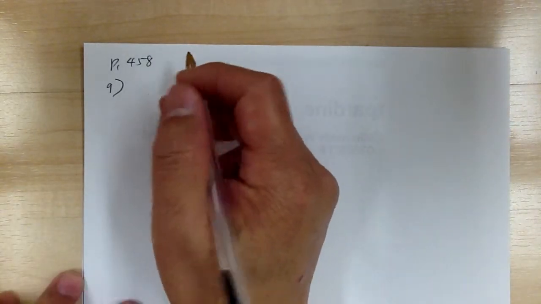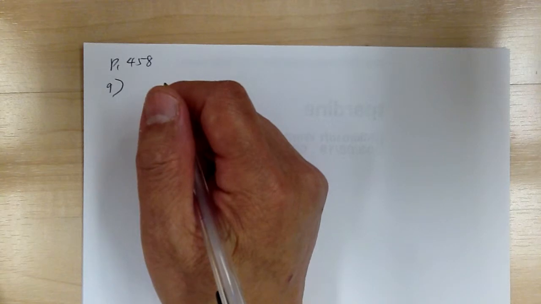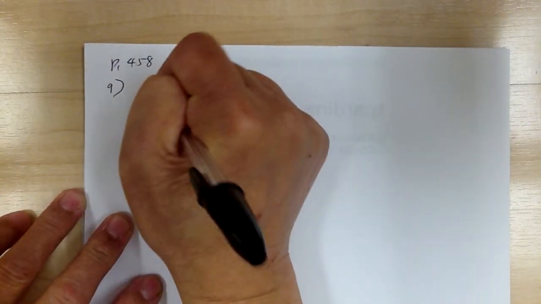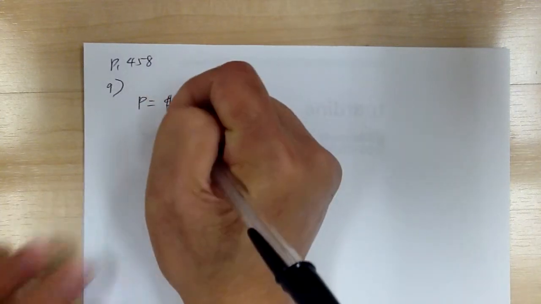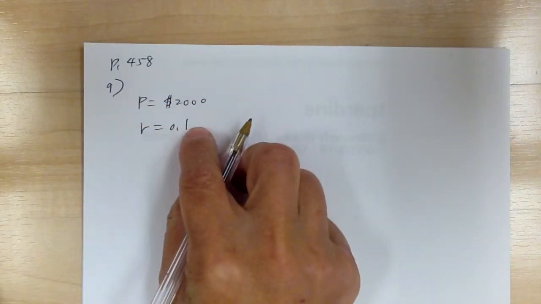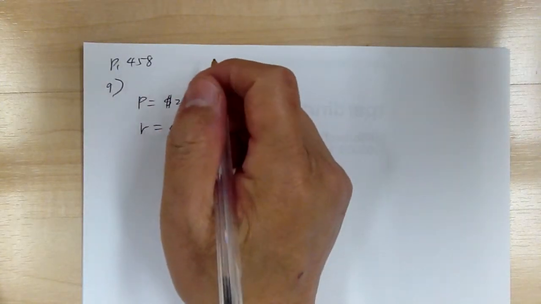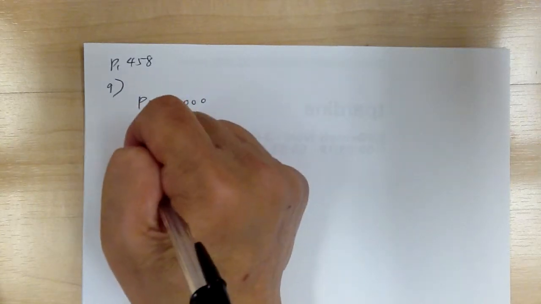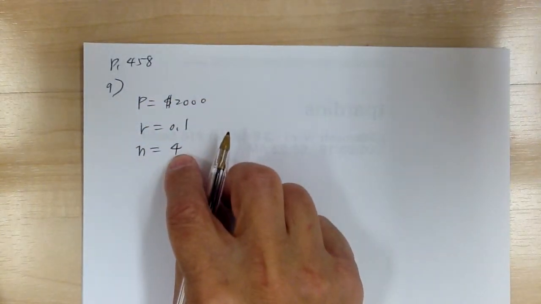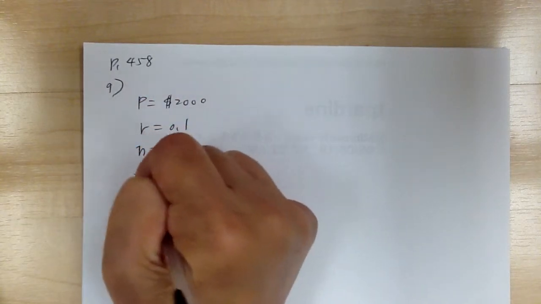So the first part, you start with a principal of $2,000, and a 10% interest rate, so it would be 0.1. Right, 10% is 0.1. And then compounded quarterly, that means it's going to be compounded 4 times in a year. Two years later, so the T equal to 2 years.